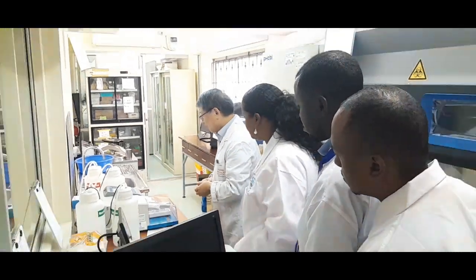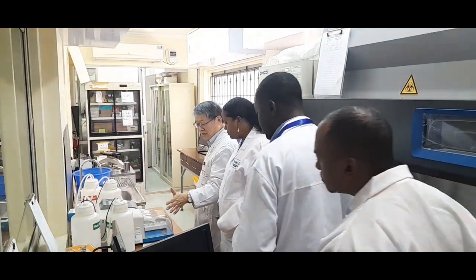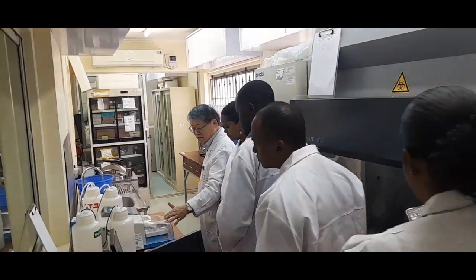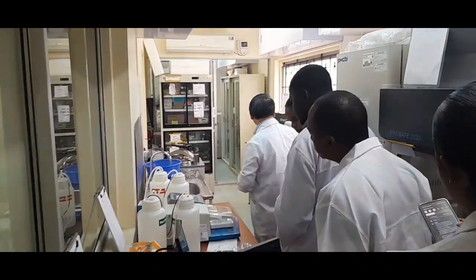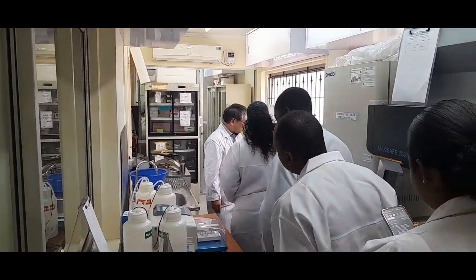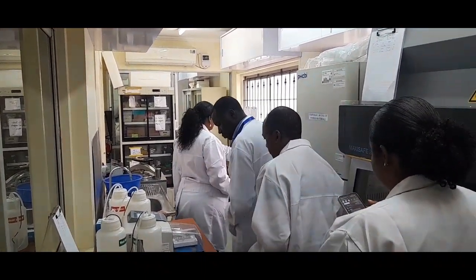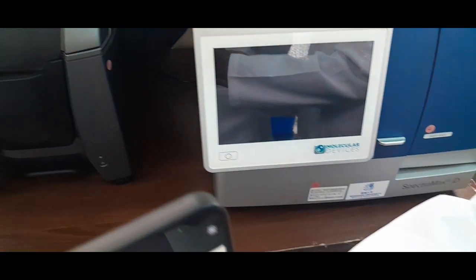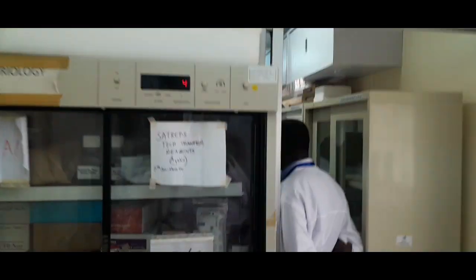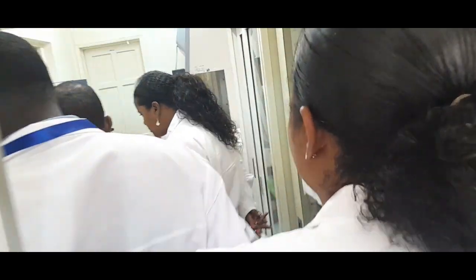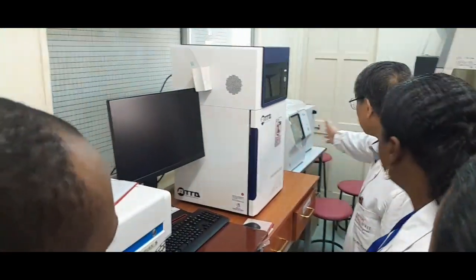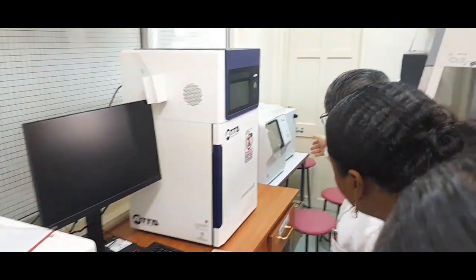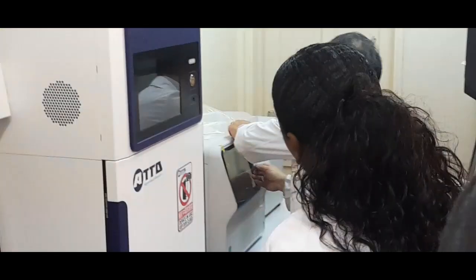And then they are doing the ELISA work using the plate reader and also the multifunctional plate reader. So we have the incubator cabinet, but also the flow cytometer, and also the chemiluminescence machine, and then the blood cell counter machine as well.